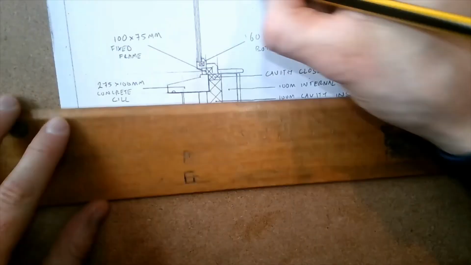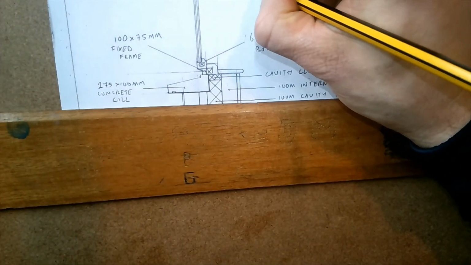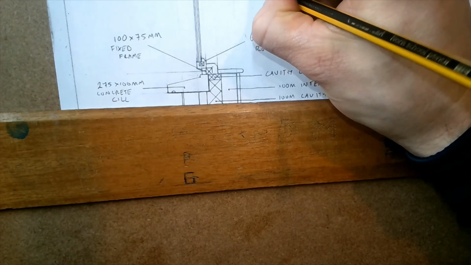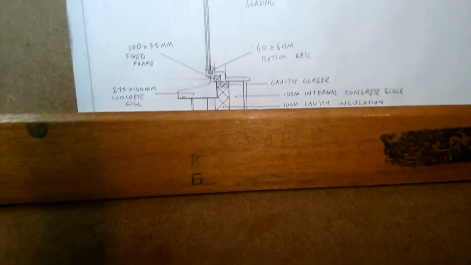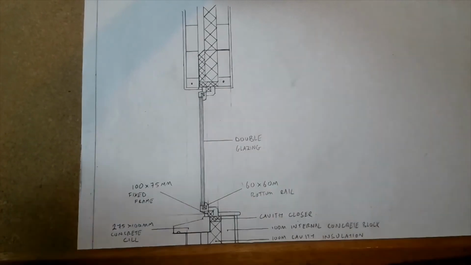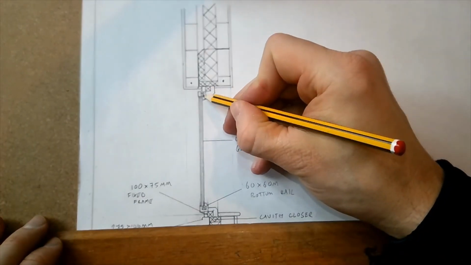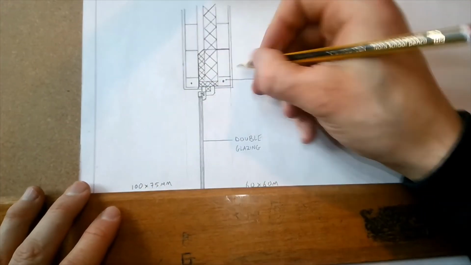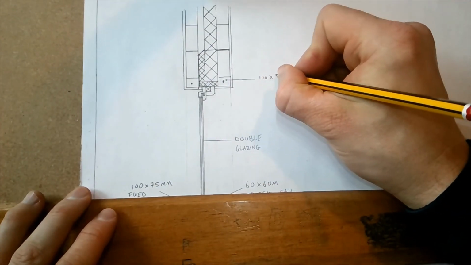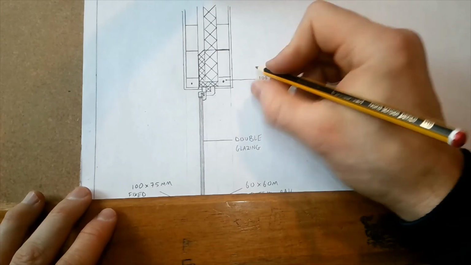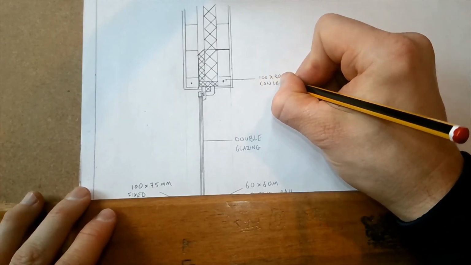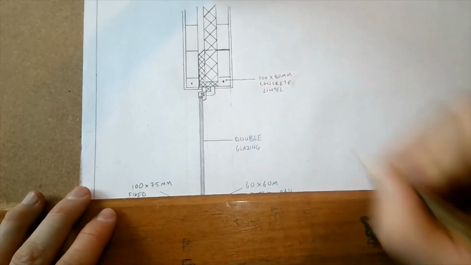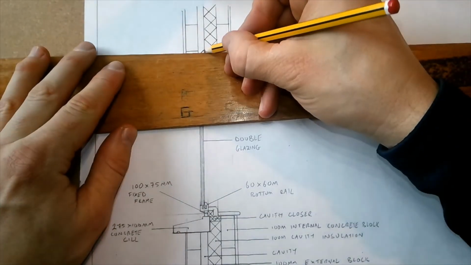Just mention the double glazing. We don't need to label these parts because they're the same as up here. We will label up here though the 100 by 80 concrete lintel. We'll label the vertical DPC.